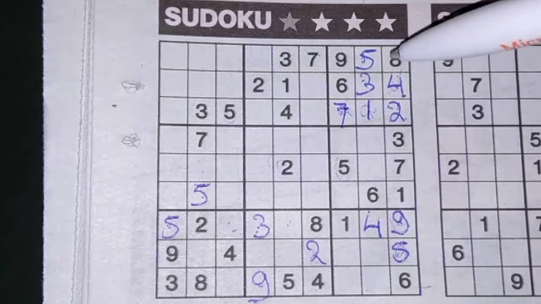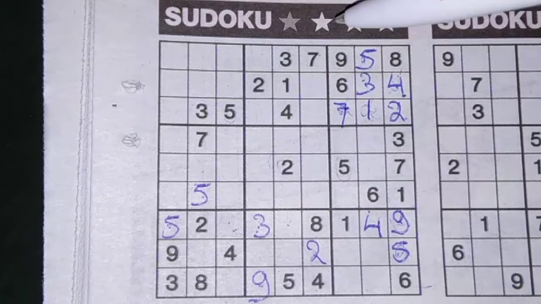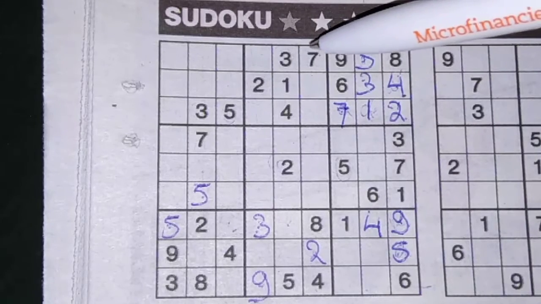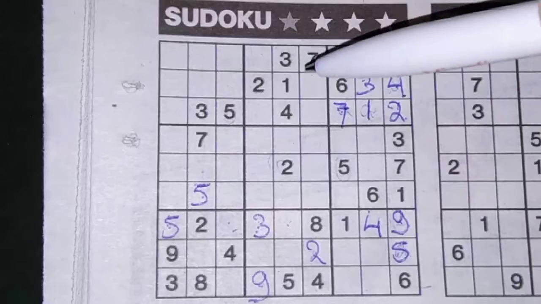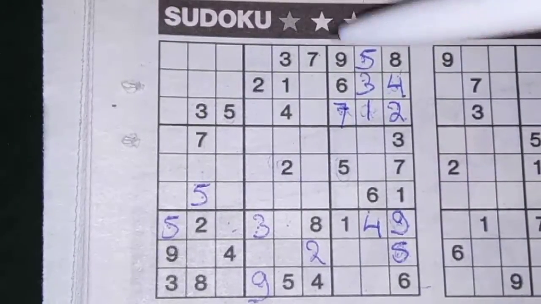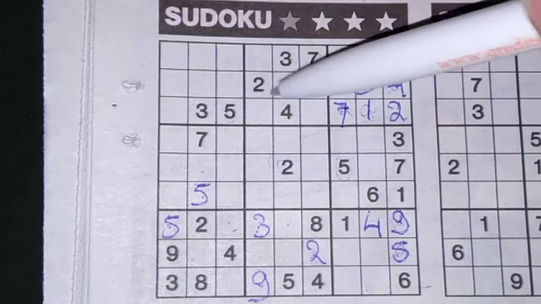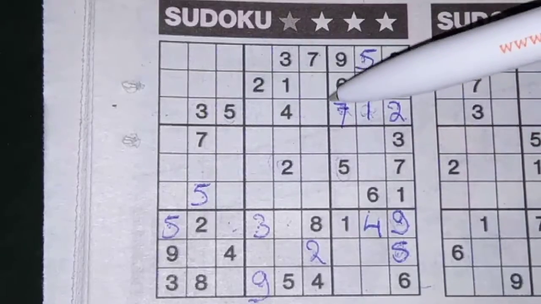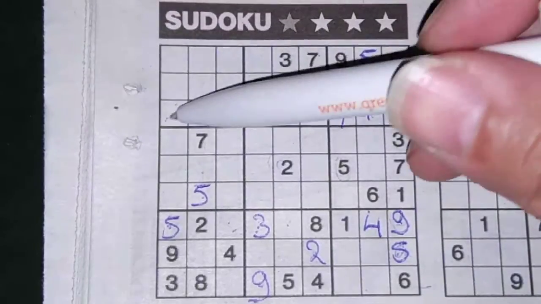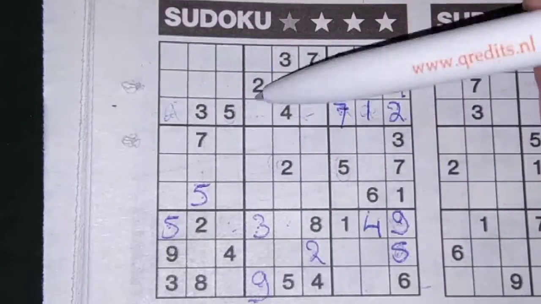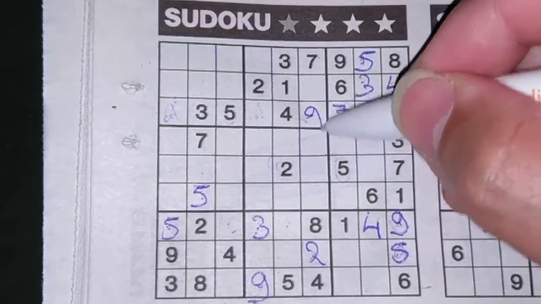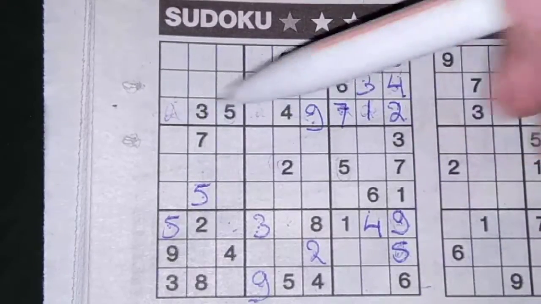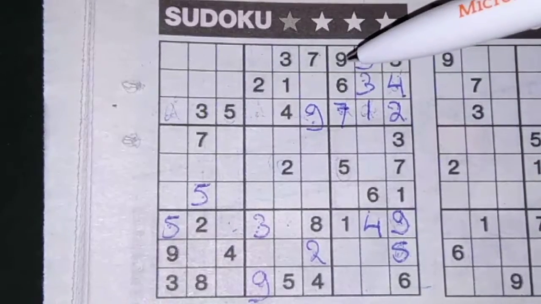Then we have three missing numbers in the third row. 1, 2, 3, 4, 5. 6 is missing, the 8 is missing, and the 9 is missing. We see here 9, no 9 there. Here 9, no 9 there. The only place for the 9 should be there. The 8 and the 6 are missing. I cannot fill this yet. Need to wait.